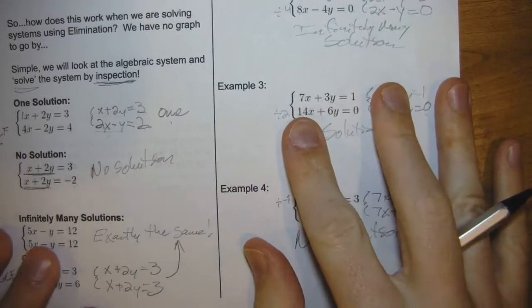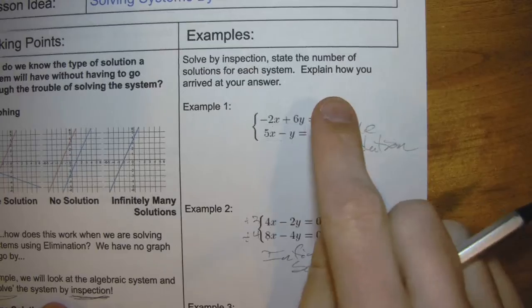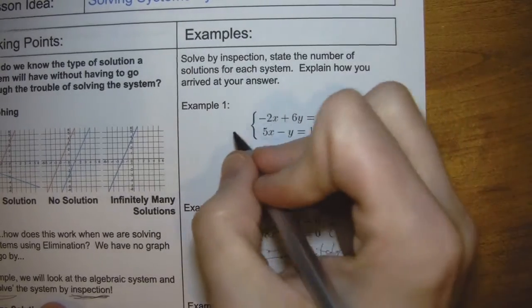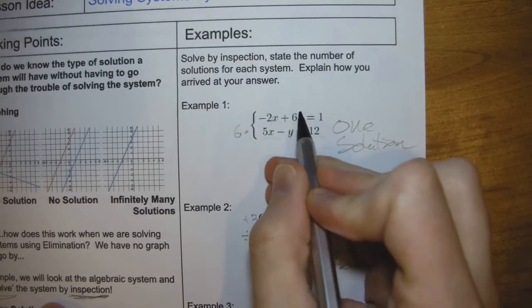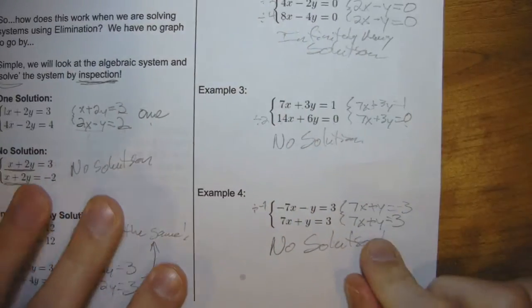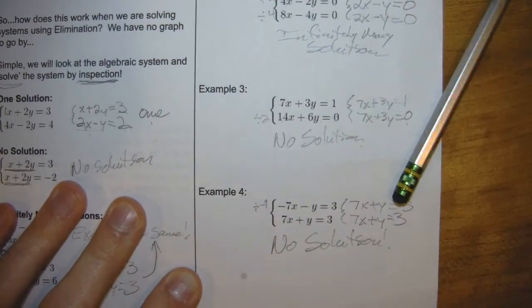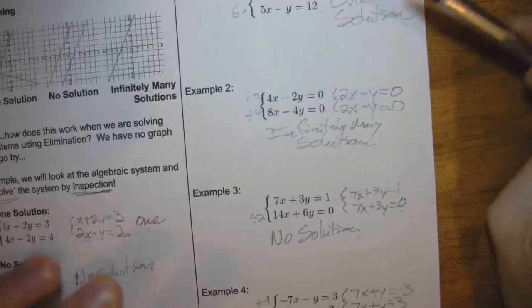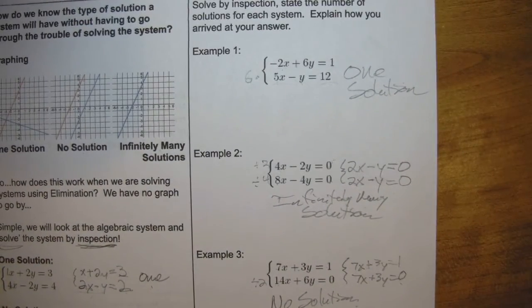So again, solving by inspection can help you, though not necessarily get the solution. For example, in a one solution scenario, we would need to work through that. And in this case, I would probably multiply this bottom equation by 6. That way we could eliminate those and solve the system that way. What is nice about inspection is that it does allow us to solve these infinitely many and no solution scenarios like that without having to do all the work. So much, much easier and quicker. However, if we do get a one solution scenario and are asked for the solution, we would have to continue work like we did in our last lesson. So keep that in mind.